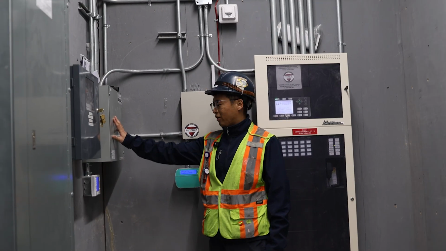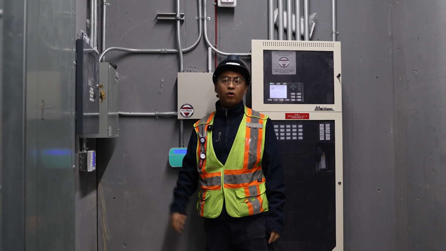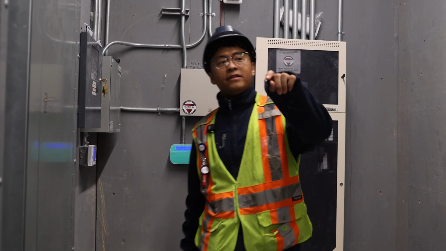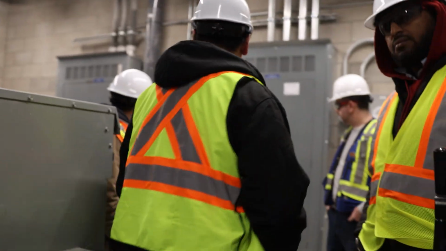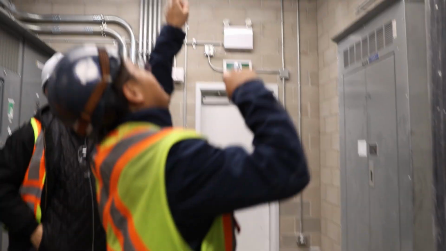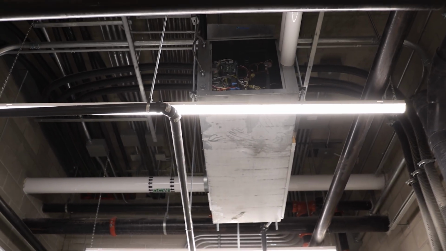This is our control panel, and we also have two standalone heat pump stats. This is one of them, heat pump number 2. And heat pump number 1 stat is just on the wall over there. If you look above, that will be our heat pump. Heat pump number 1, heat pump number 2.